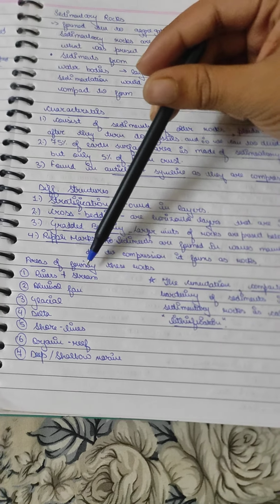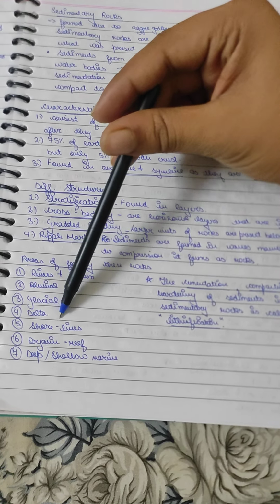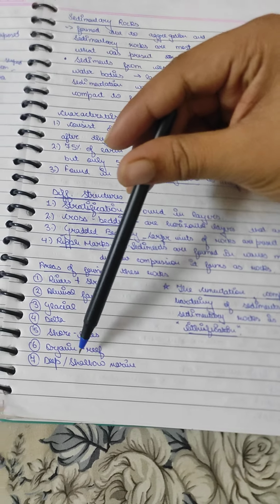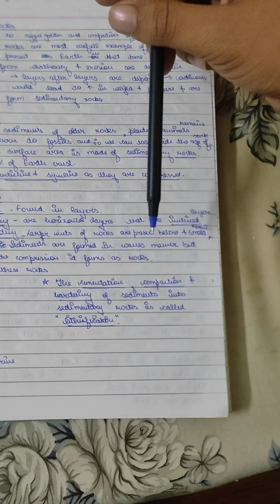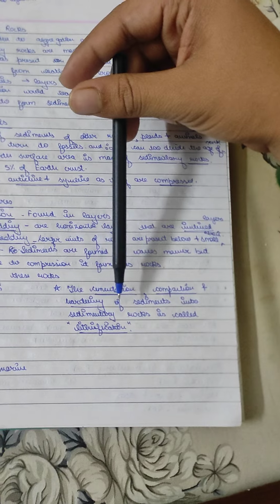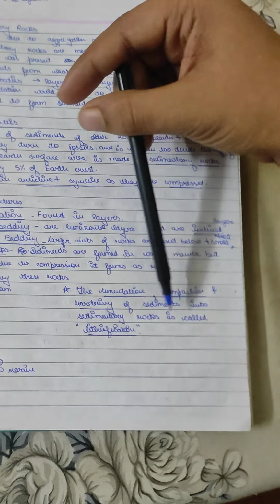Areas of forming these rocks: river streams, alluvial fans, glaciers, deltas, shorelines, organic reefs, deep and shallow water. The cementation, compaction and hardening of sediments into sedimentary rocks is called lithification.